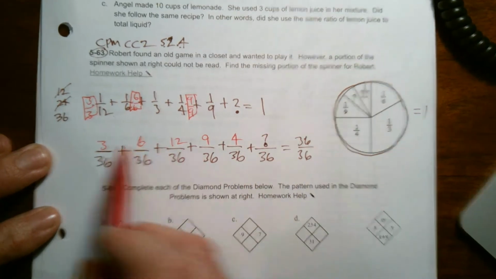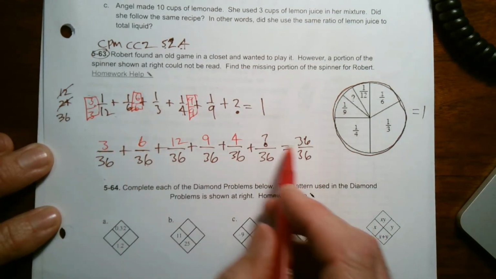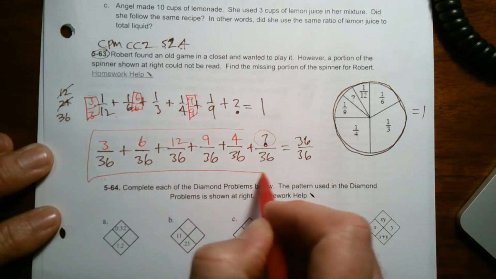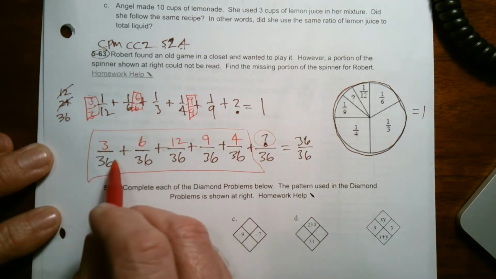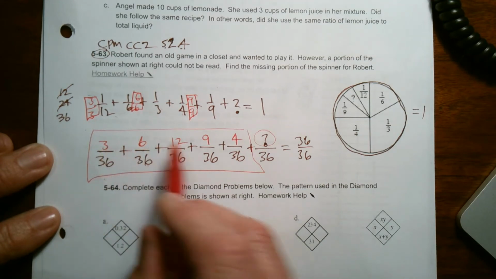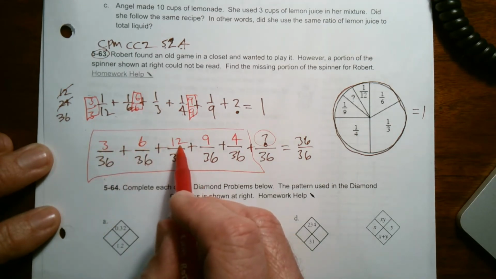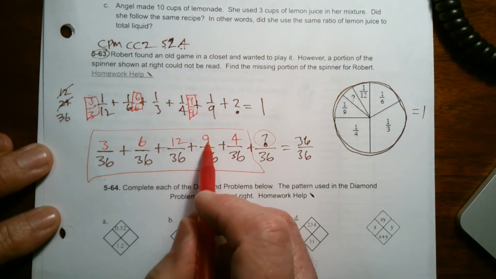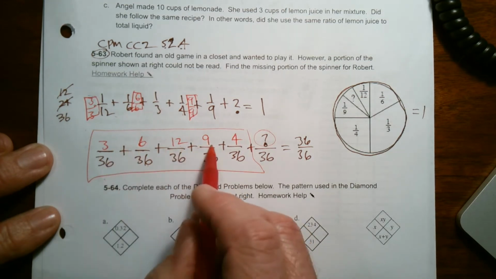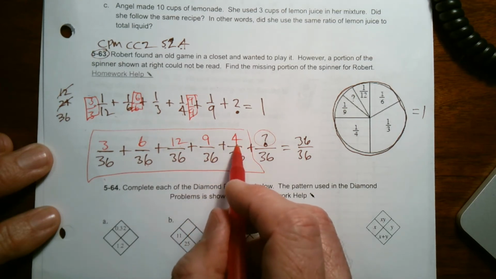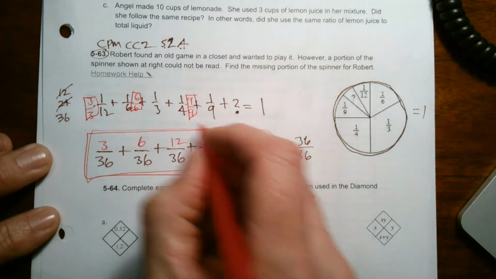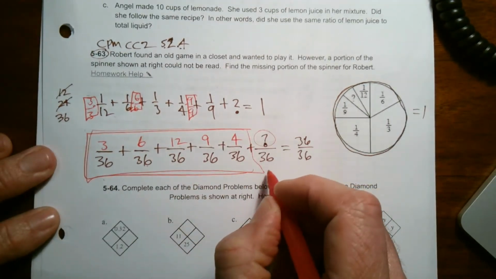So now I look and I say, I'm pretty good here. I've got to figure out what that missing piece is. In order to do that, I'm going to add all these up so I get a better idea of what I have. 3 plus 6 plus 12 is 21, plus 9 is 30. Then 30 plus 4 is 34. So all of these add up to 34.